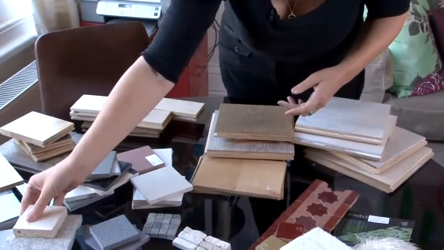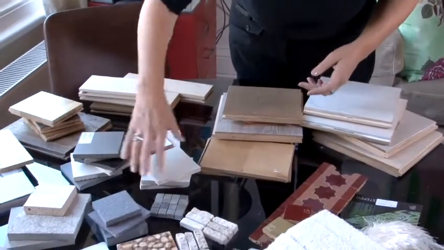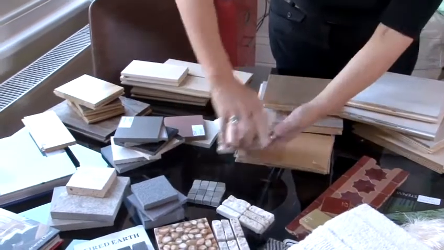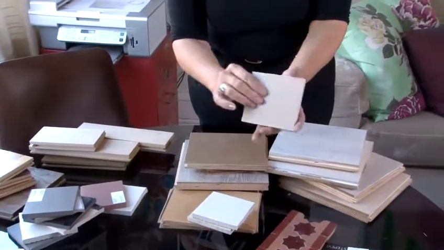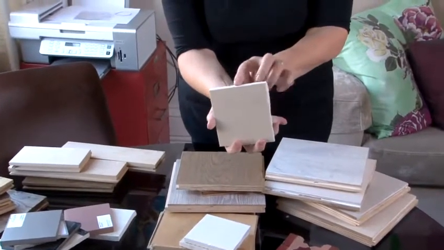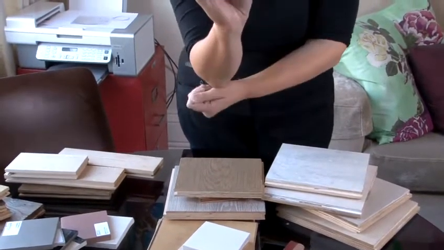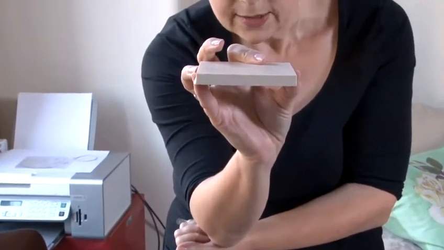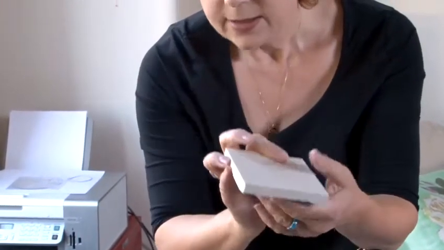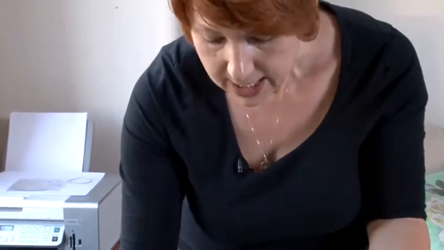Because of that, a lot of people then will go and choose ceramic or porcelain tiles which look like stone tiles. I mean, that looks like limestone, but it's actually a ceramic tile, so you don't have the problem with the porous quality of stone. Having said all of that, stone is lovely, but you just have to be prepared to do the upkeep of it.